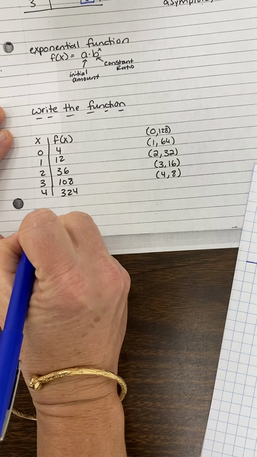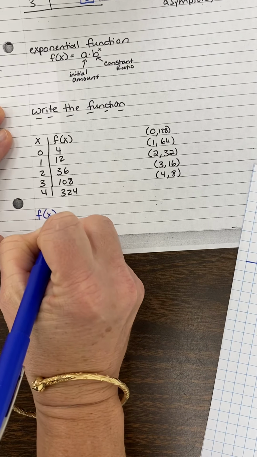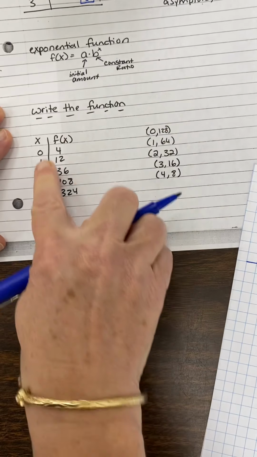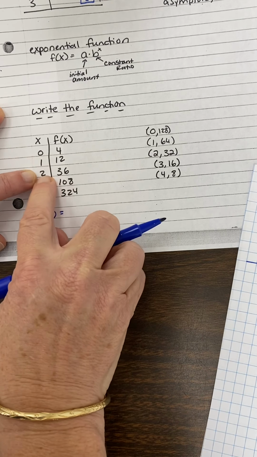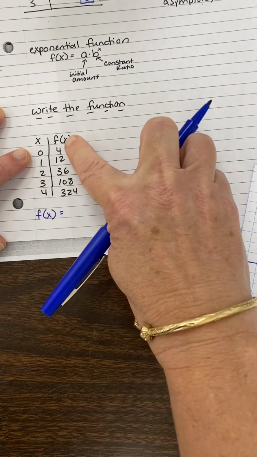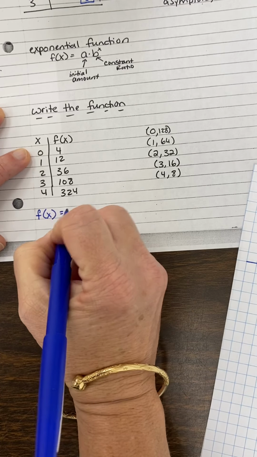All right, so I'm going to start off with f of x. What is the initial amount? Well, if I look at this chart, it's 0, 4, 1, 12, 2, 36. So my initial amount is 4.